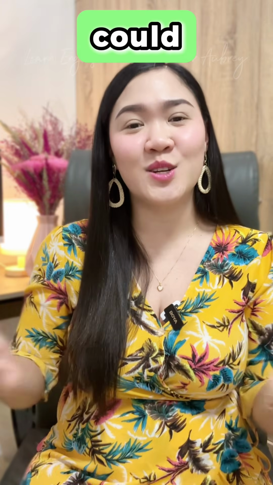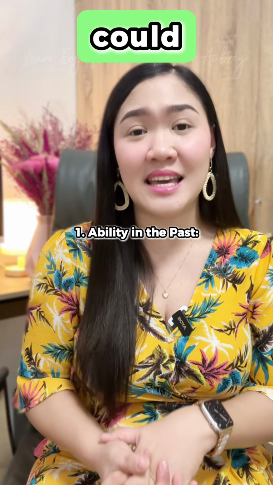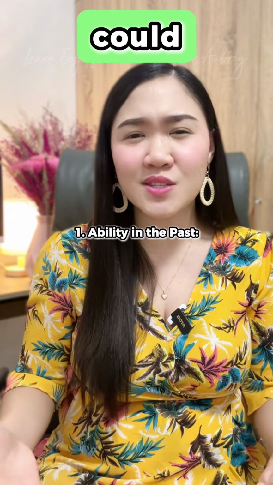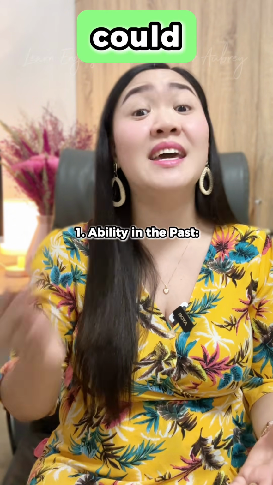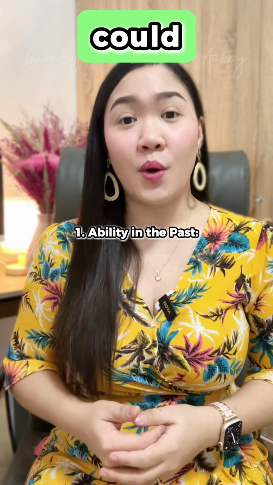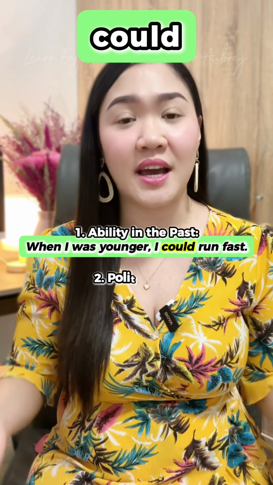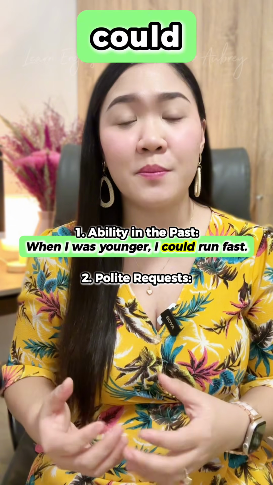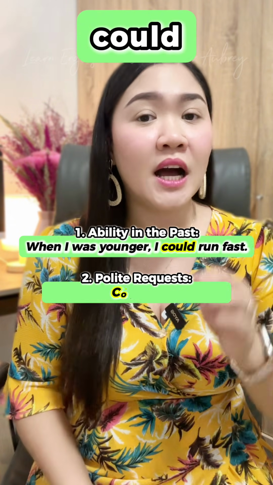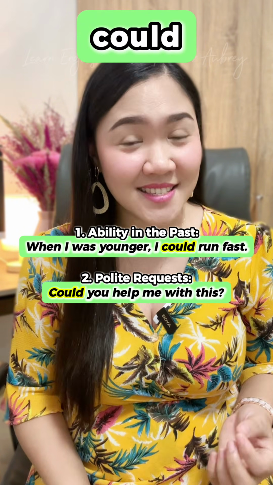And last is the modal verb could. These are the different uses of could. Number one is for ability in the past. It expresses what someone was able to do in the past. Example, when I was younger, I could run fast. Number two is for polite requests. It is used to make polite requests. Example, could you help me with this?